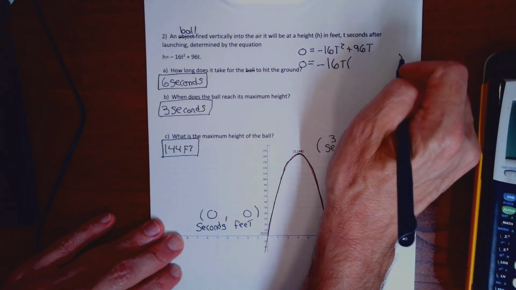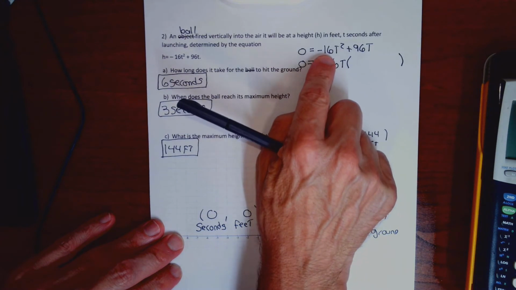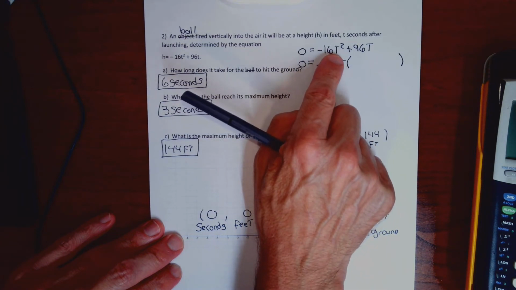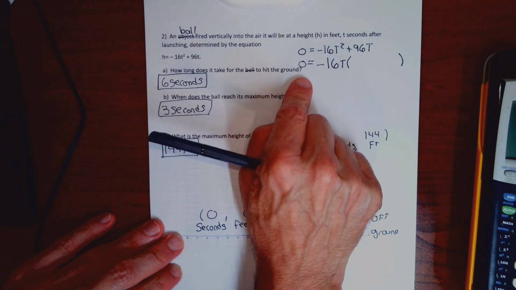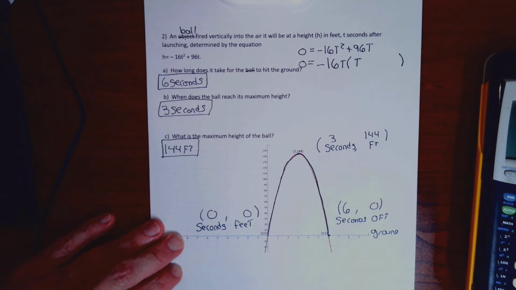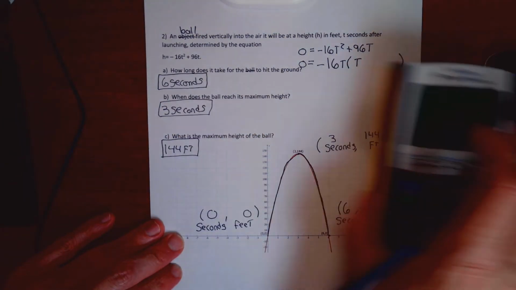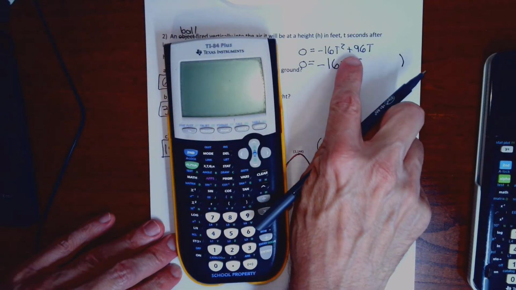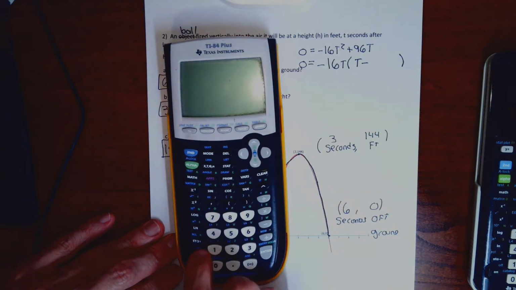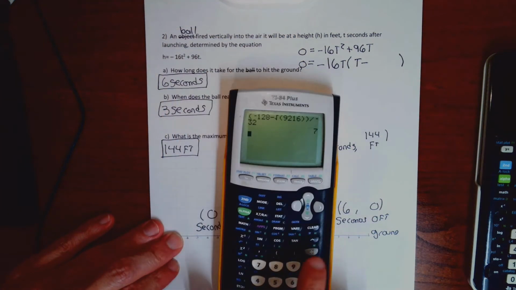To figure out what goes inside the parentheses, the negative 16 I pulled out, so the coefficient of the first term is going to be a 1 because I factored out its coefficient perfectly. The t squared, I'm going to change to a t because I factored out a t. After the t, I factored out a negative, so I'm going to switch my sign. And the number that I'm going to get, I'll take 96 and divide it by 16.